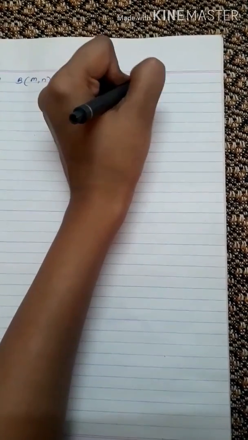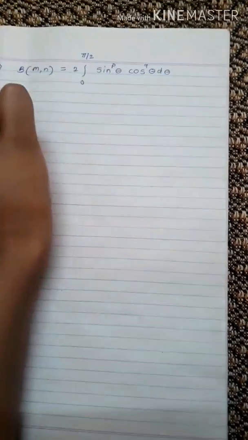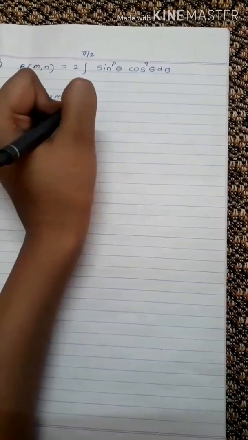Then the next property we are going to study here is the alternating definition for beta function. So let's see what is the alternating definition. Beta of m, n is also given by 2 times integral from 0 to pi by 2 of sine raised to p theta into cos raised to q theta d theta, where p is given by 2m minus 1 and q is given by 2n minus 1.